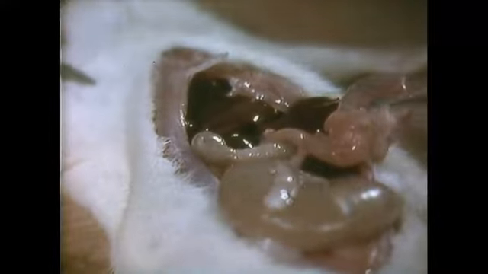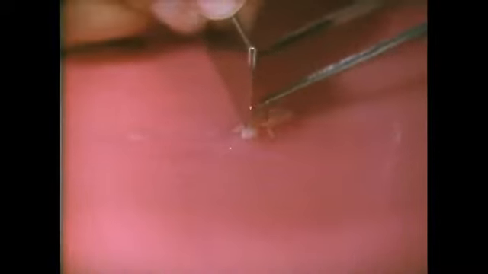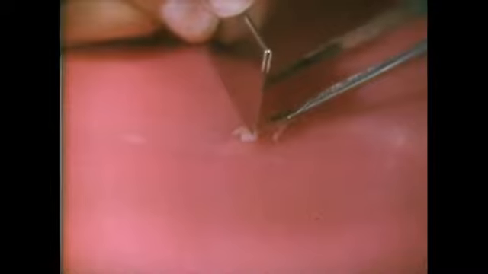A small piece of tissue is removed from a rat and placed on a wax block. In electron microscopy today, a technique of double fixation is used. The first fixative is glutaraldehyde. This penetrates tissue very slowly, so small pieces of pancreas are cut, ideally about 1 millimeter square.